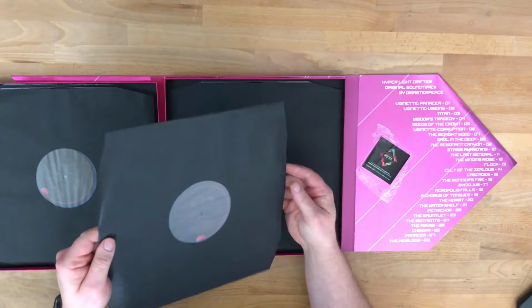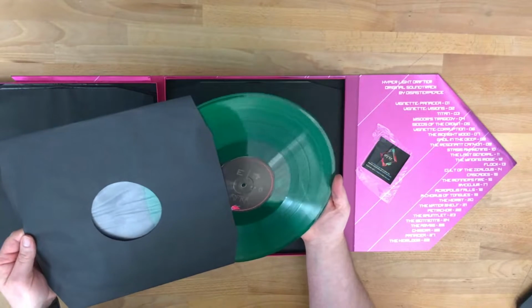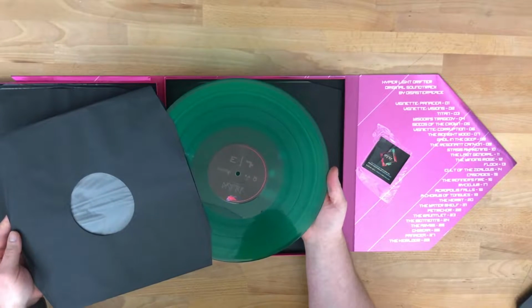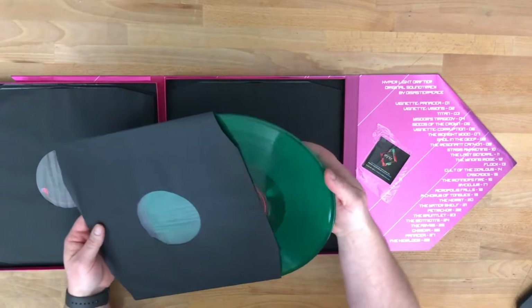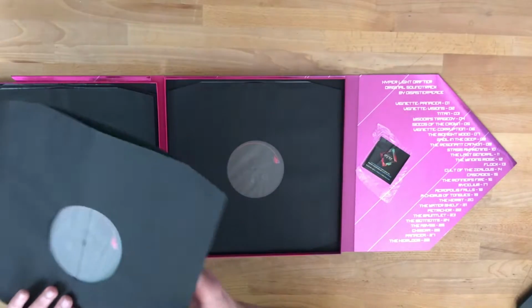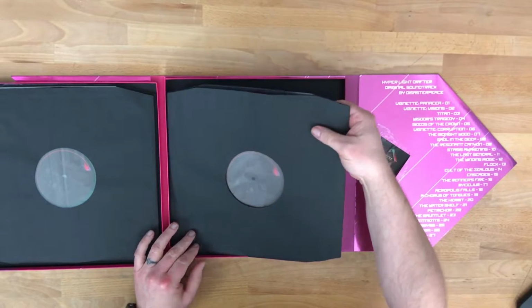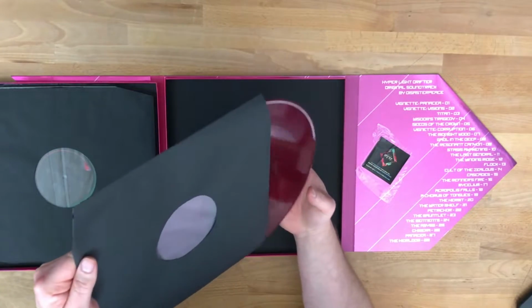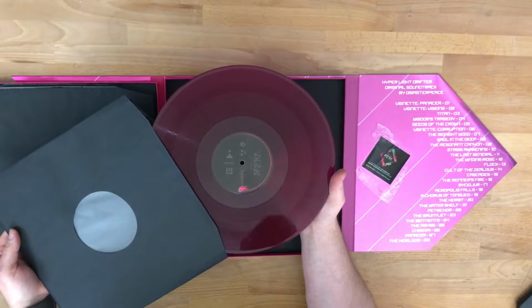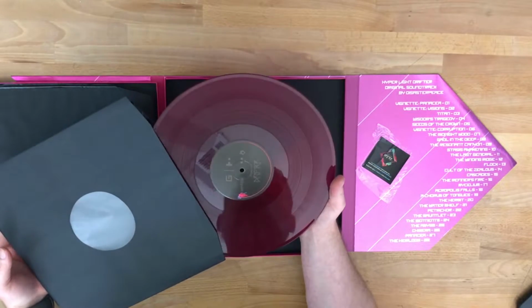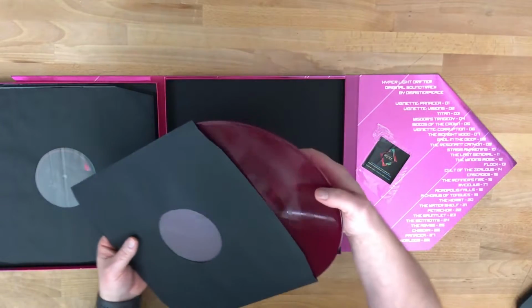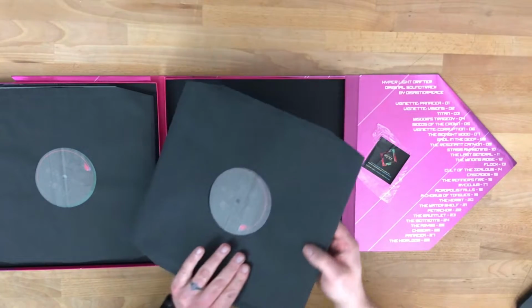Disc 3, which is sides E and F, is a translucent green. And then finally, sides G and H is going to be a translucent red. Again, not quite as see-through as the pink, but definitely not opaque.